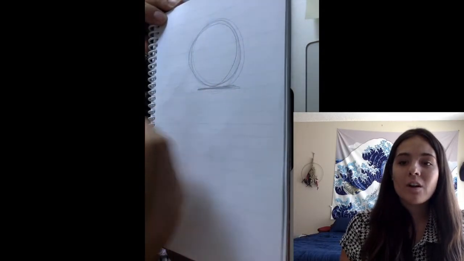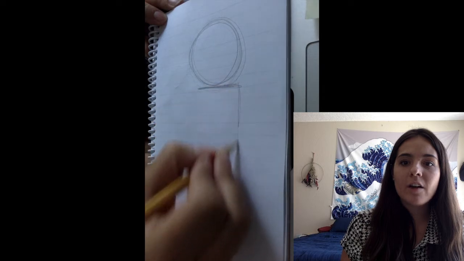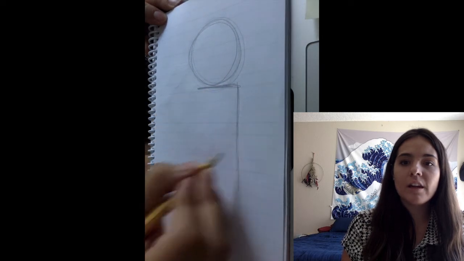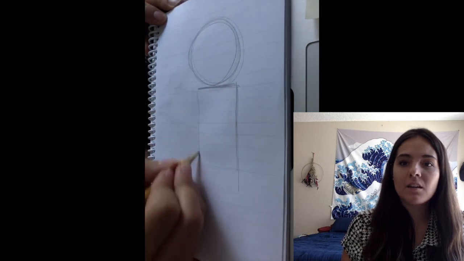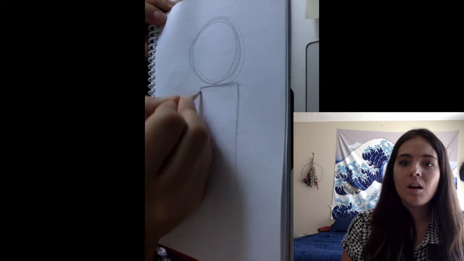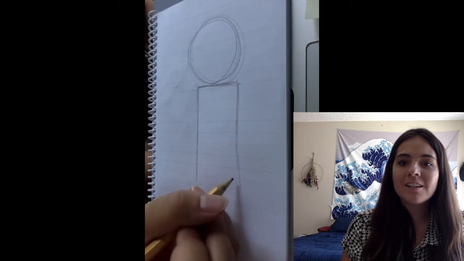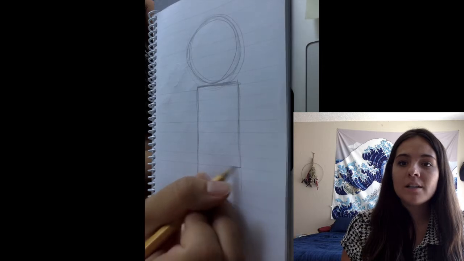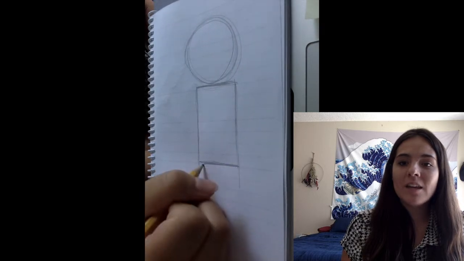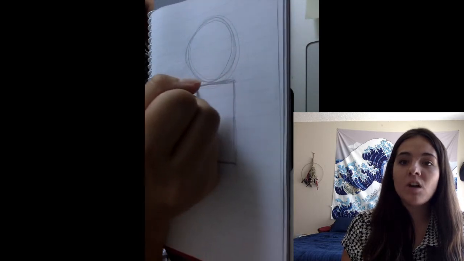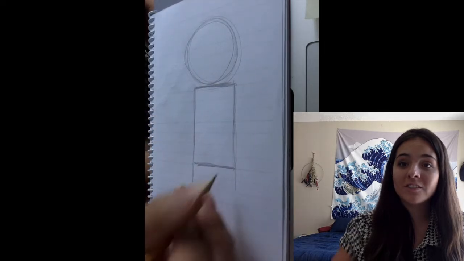Next, we're drawing a line under our circle and then a longer line. What shape do you think I'm making? It's a rectangle, isn't it? If you need to pause and watch this again, you can. We're going to draw a rectangle under our circle.